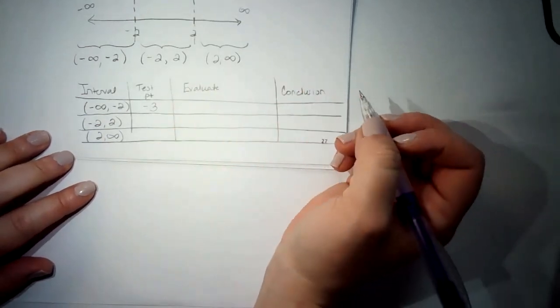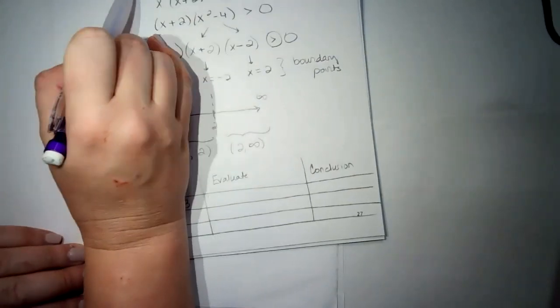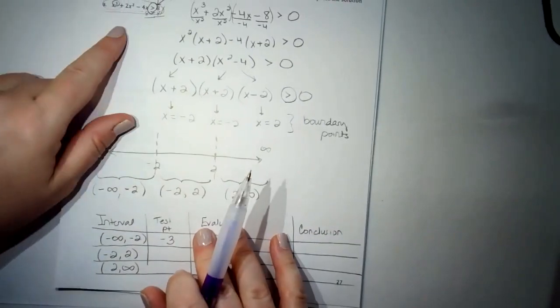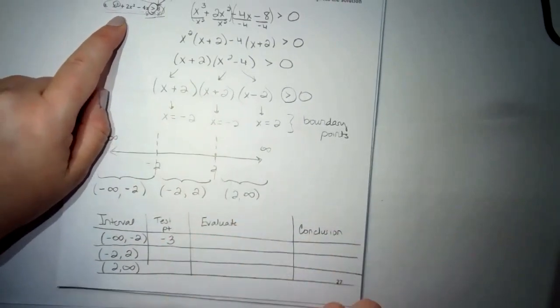Now I'm going to evaluate it. That means I'm going to go back up and take this original poly that we had, and I'm going to put in a -3 for my x's. That's what that means.